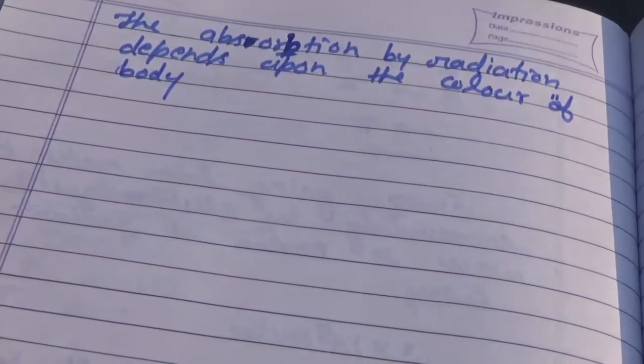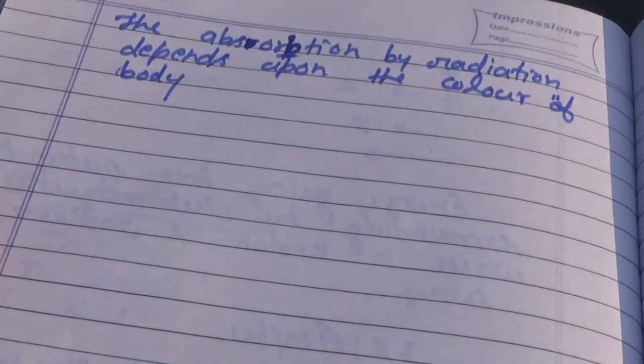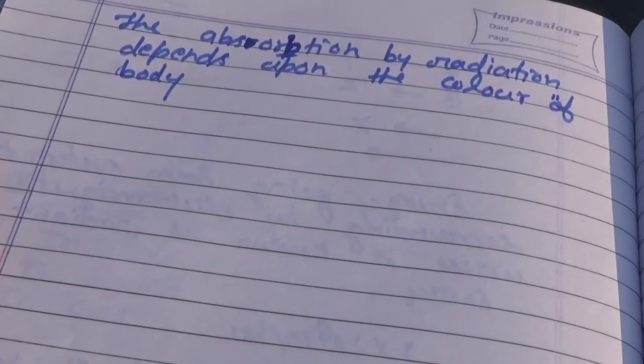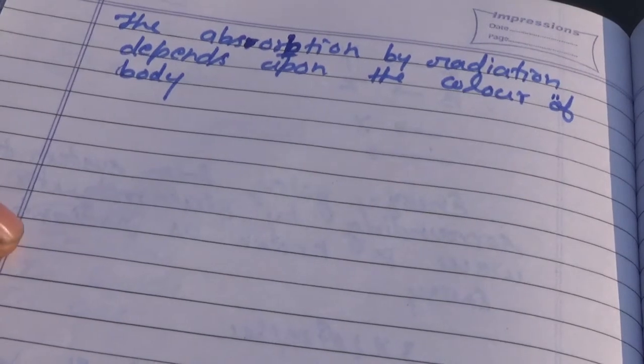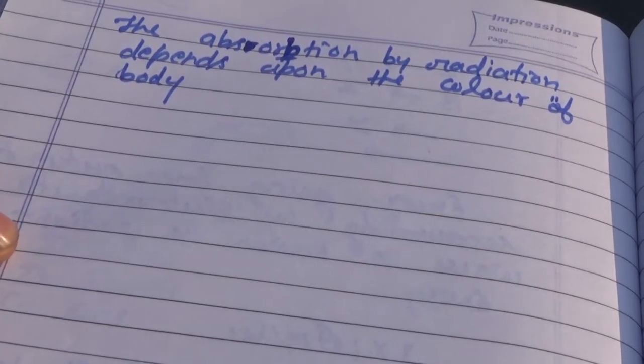Now here we want to see what is the best color to absorb more heat from any system or from any surrounding.